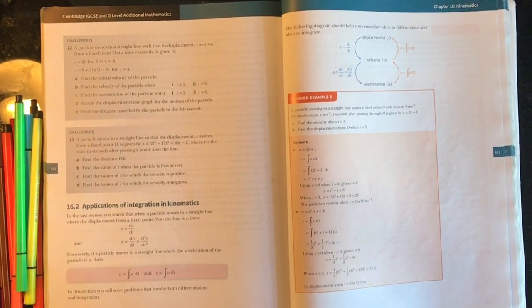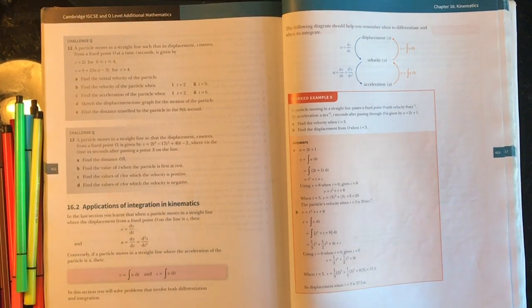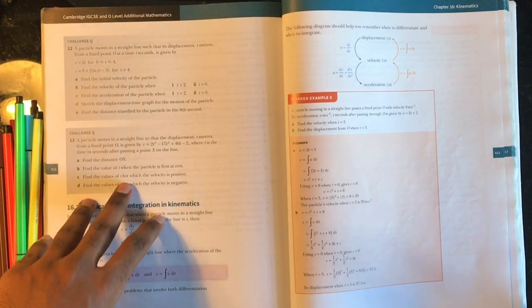Okay, good morning. Today we will be learning the final part of chapter 16, which is application of integration in kinematics. I believe Miss Catherine has covered video 16.1, so I will try to make this video as short as possible to go through what the application of integration in kinematics is.